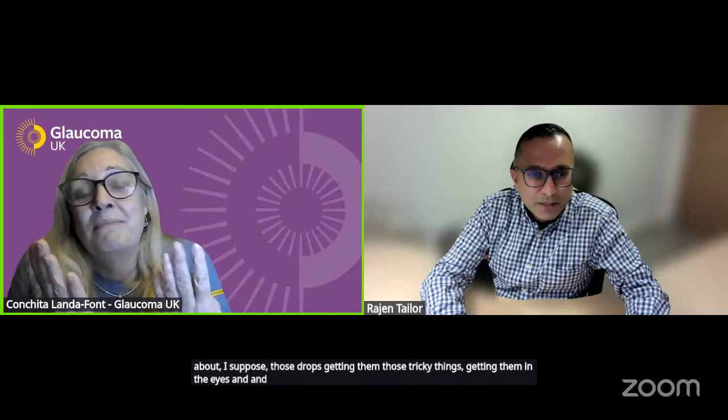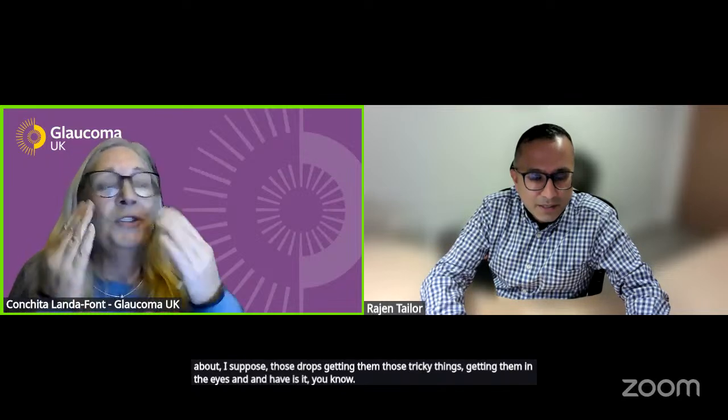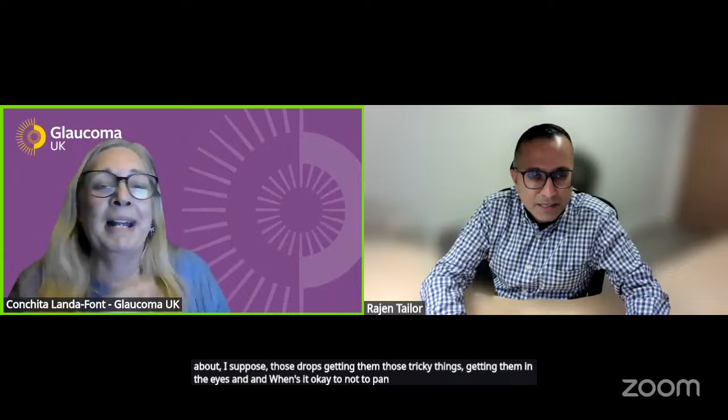Yeah. So we've got back to drops again. So one person's having difficulty to measure. It's difficult to measure the drop size. Sometimes a larger or smaller drop goes into the eye. So they were talking about whether it's crucial to correct treatment, and then someone else, should they be put in a certain part of the eye, or should you move your eyes to spread it around? So it's about, I suppose, those tricky things, getting drops in the eyes, and when it's okay not to panic about, have I got it in the right place?